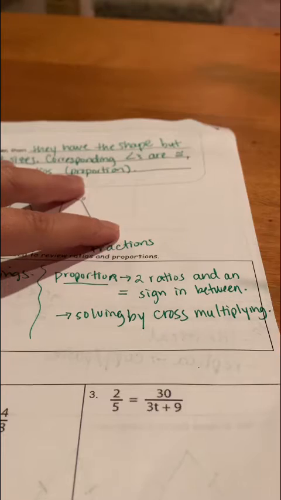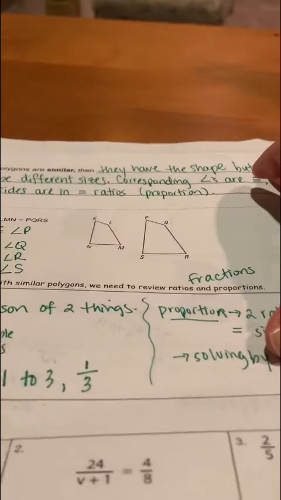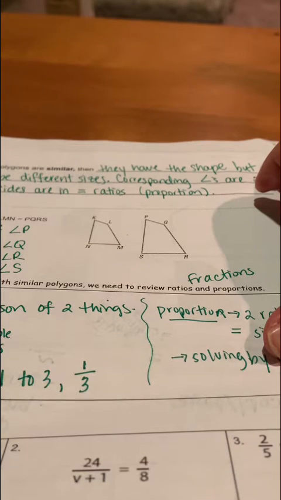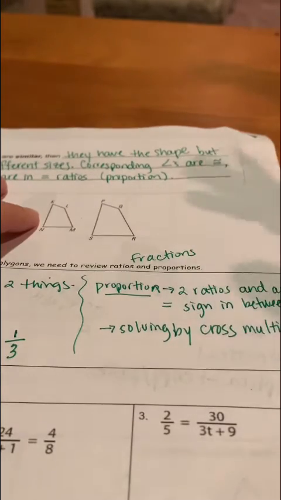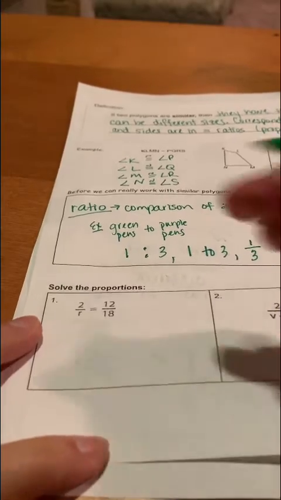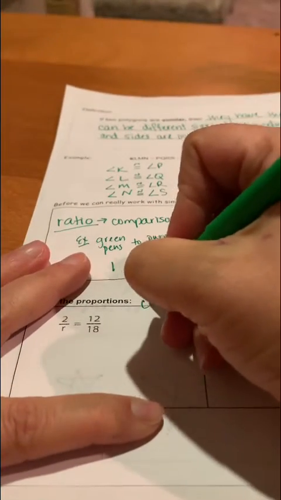Okay, there's going to be unknowns. And when we're doing these, we're going to have parts of these shapes we're going to know, but we're going to figure out how much to make it bigger or smaller by. So we're going to be able to figure out side lengths of missing things. So as a review, cross multiplying, solve the proportions. We're going to cross multiply.